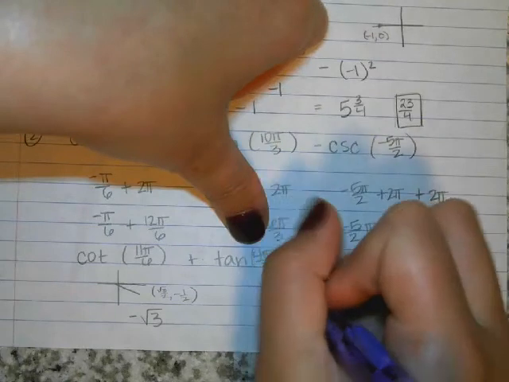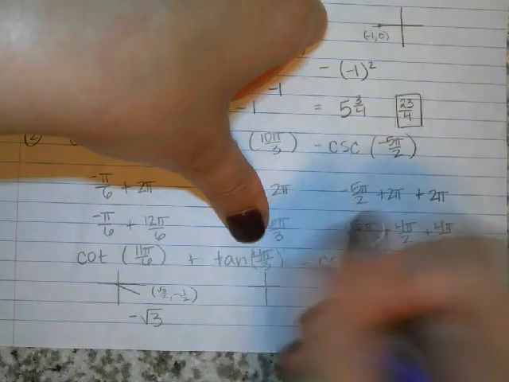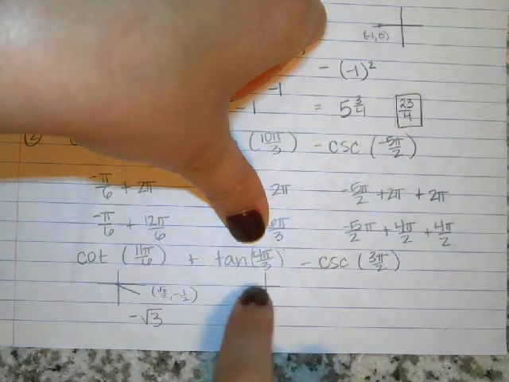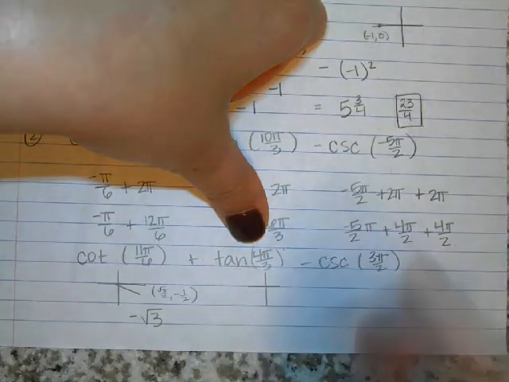4 pi over 3. 1/3 is up here, 2/3, 3/3 is the line, 4/3 is over here.